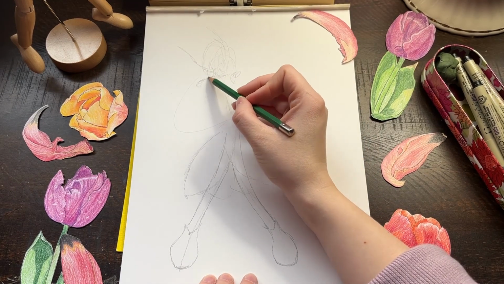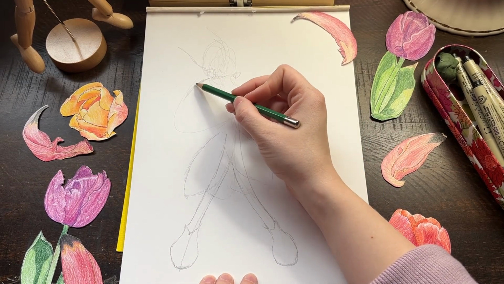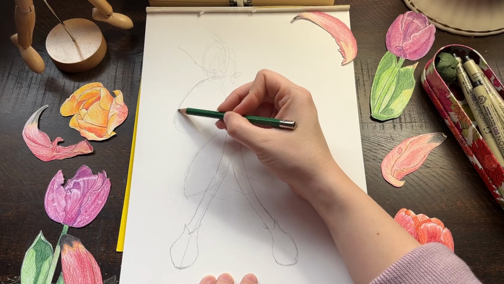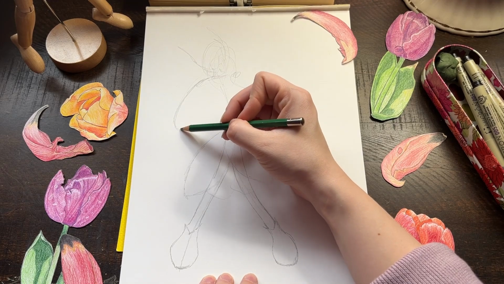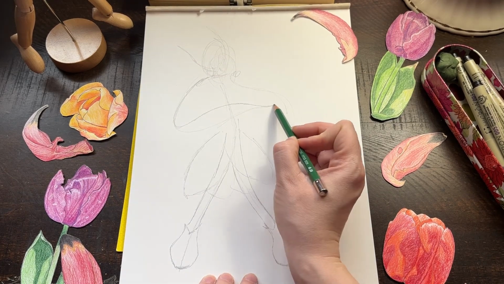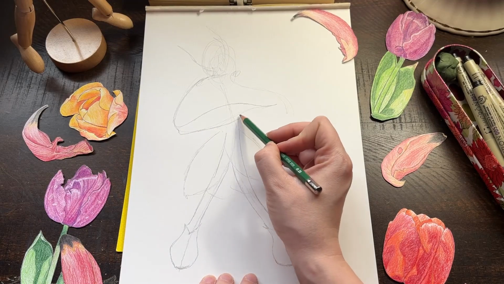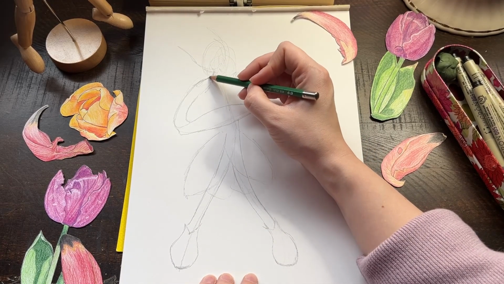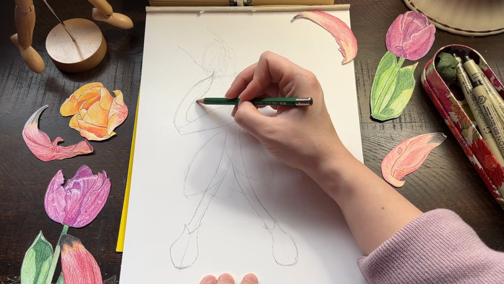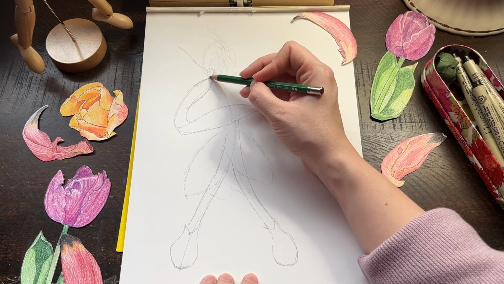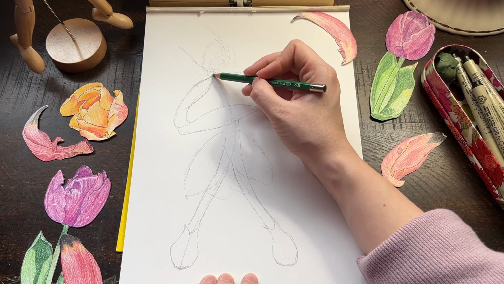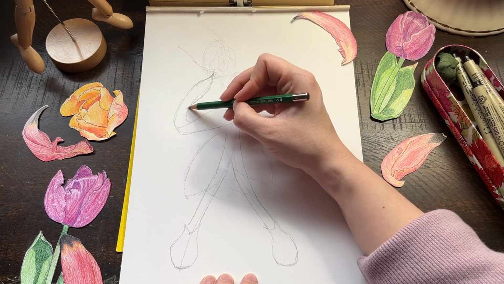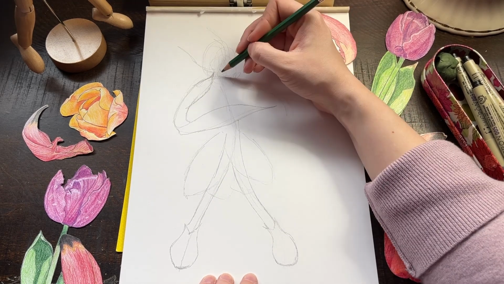And then I was thinking that her arms would be more like leaves. Maybe the leaves would start up here, so that where they meet at her neck is almost like a collar, like how a leaf would meet a stem.